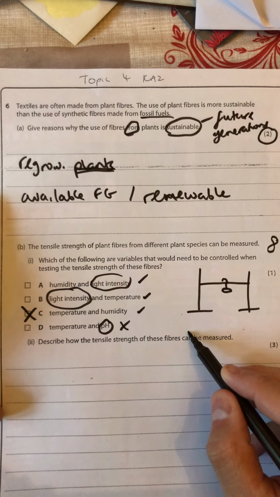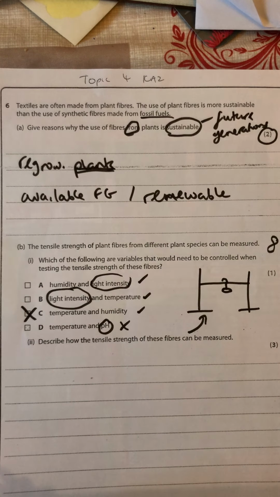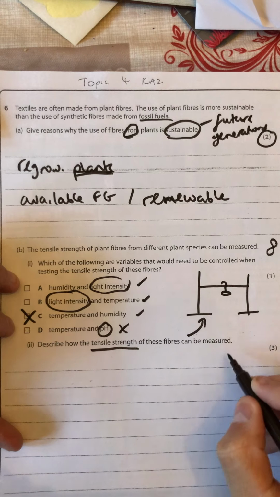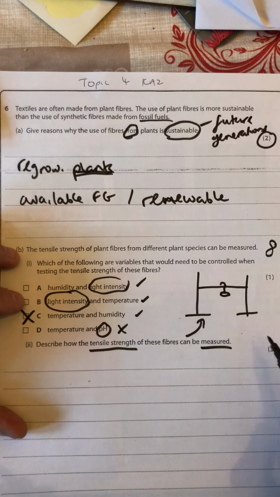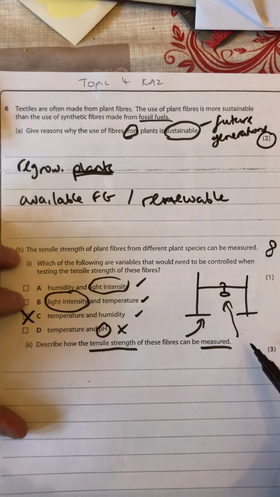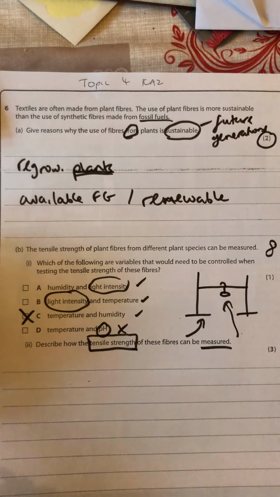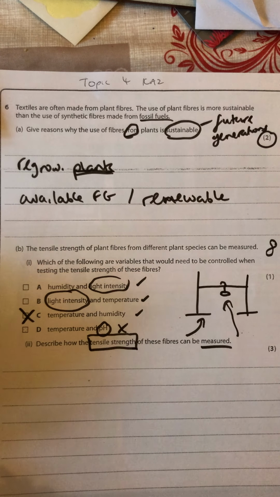Now we go back to this diagram for this question. Describe how the tensile strength of these fibres can be measured. So we know from our tensile strength practical that we've just done the other day that you've got 2 clamp stands, you hang the fibre between them, and you hang weights off them and see when it breaks. But it's not quite that simple, because it's not talking about necessarily just how much weight it can take. We want to find out at the end of this practical what the tensile strength of these fibres is.